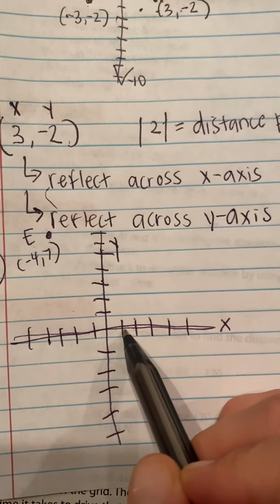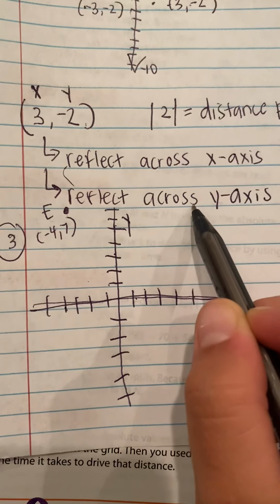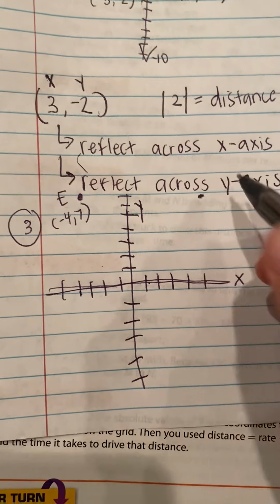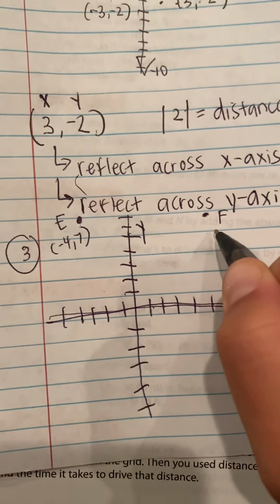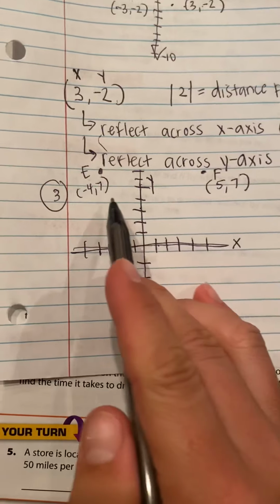All right, and then it said F is 5, 7. So we want to go 5, 7, 1, 2, 3, 4, 5, up 7, which I remember is that top one right there. That's F. And that's 5, 7. Now we want to find the distance.